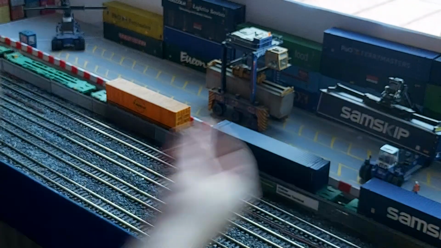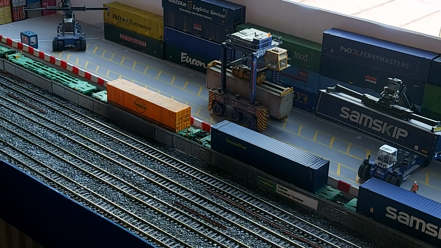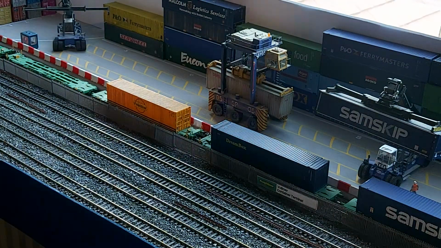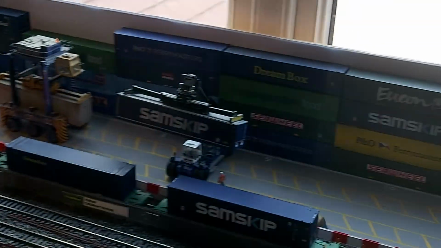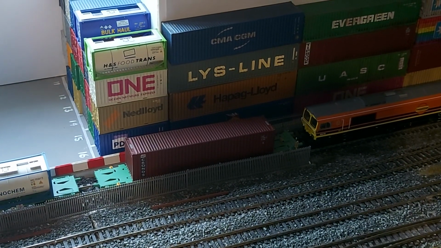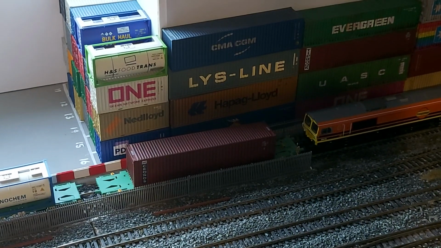Okay, right. So, next. This is quite fun, this, actually. Number 17 and number 1. So number 17 is going to be the P&O box right in the bottom there. So that's going to be a bit tricky.